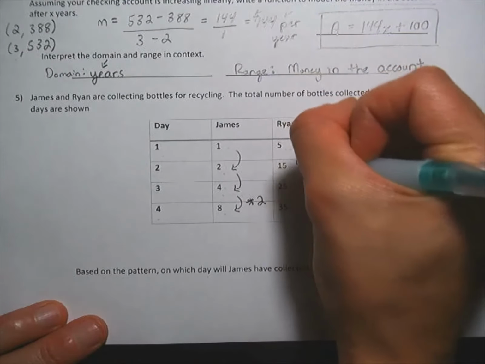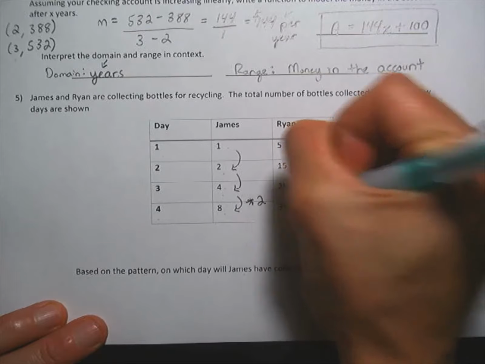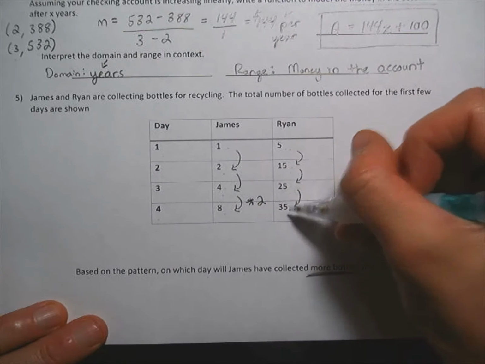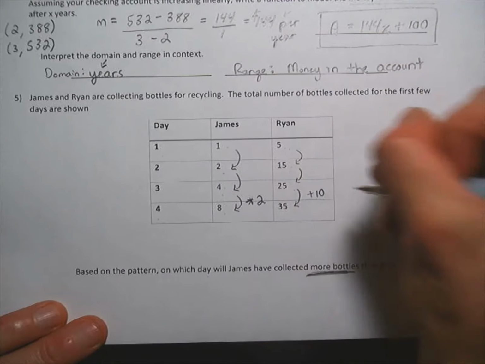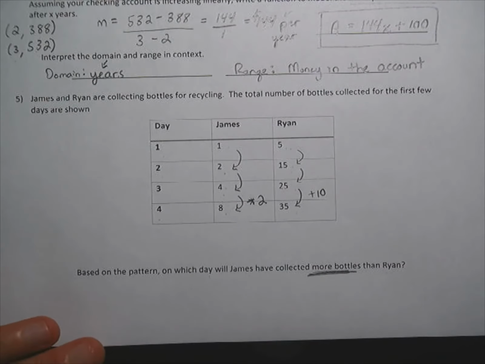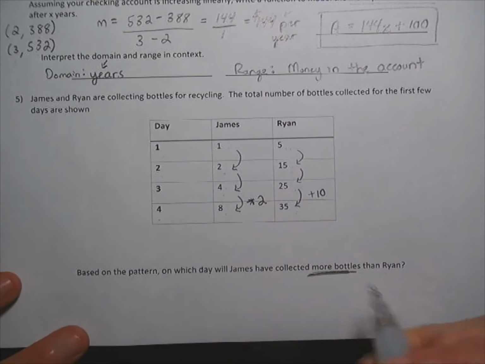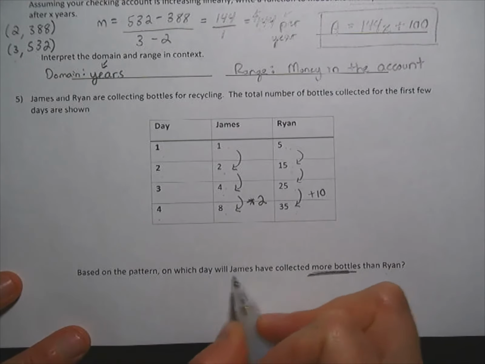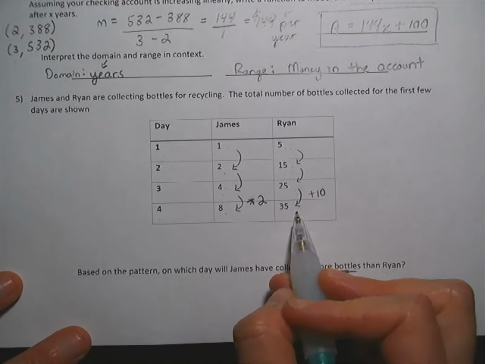Versus if we look at the pattern for Ryan, well, it looks like Ryan's just collecting 10 extra bottles each day. And so we're going to keep these patterns going, and we're going to look at what point will James have collected more than Ryan.